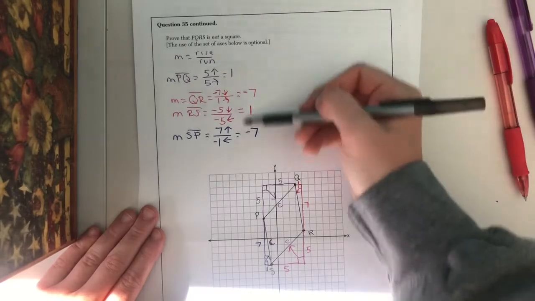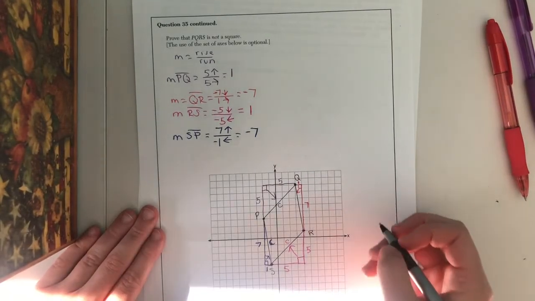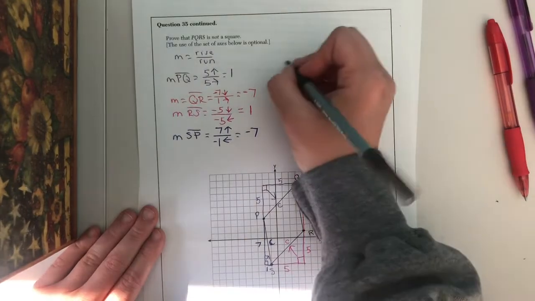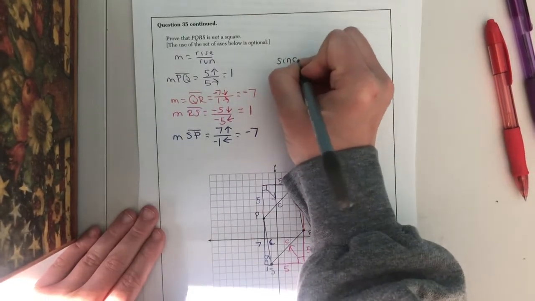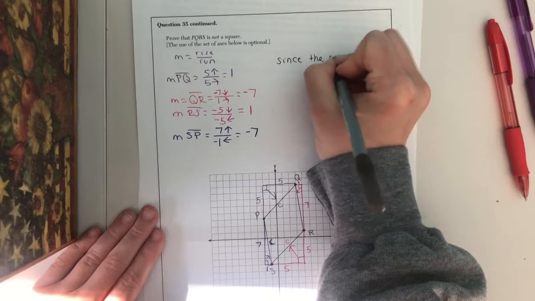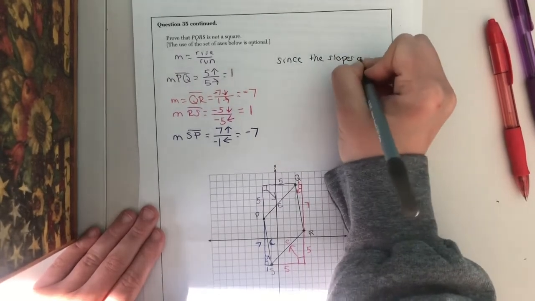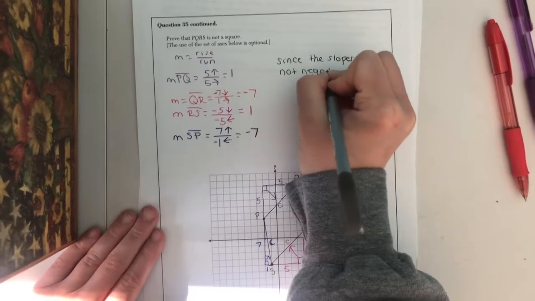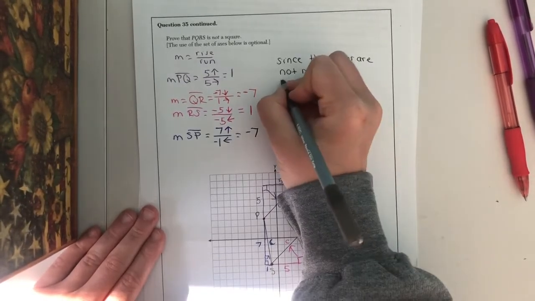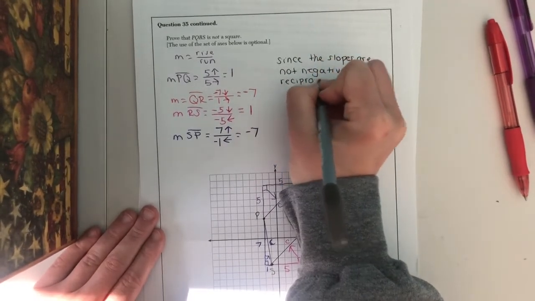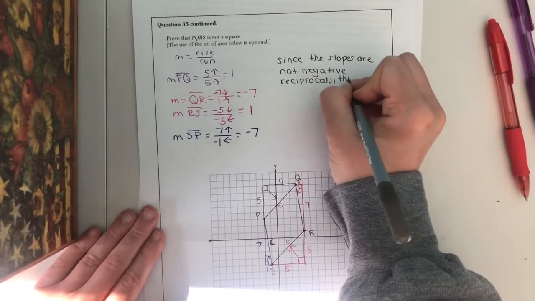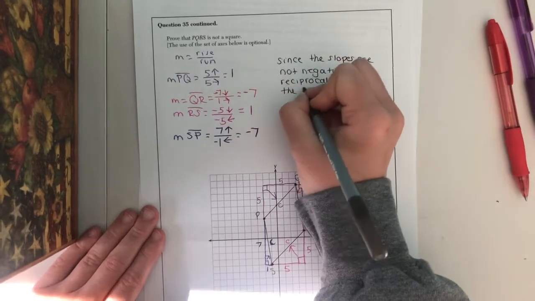Alright, so now we have shown our work, so now we just have to write a sentence to show that we understand why PQRS is not a square. So we can say, since the slopes are not negative reciprocals, then the lines are not perpendicular.